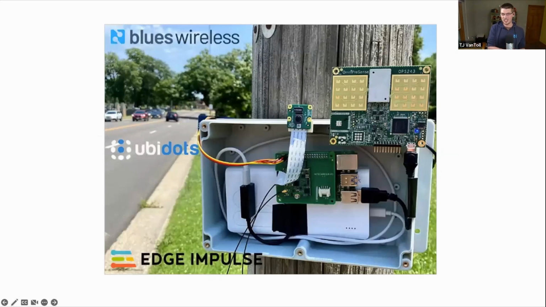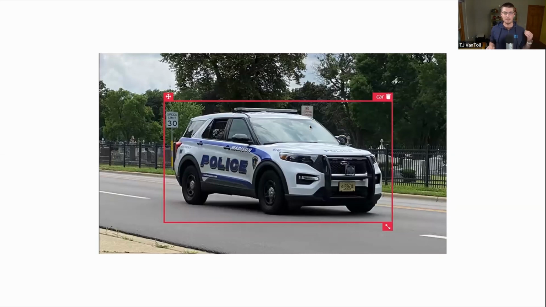He built a machine learning powered speed trap. Essentially, he was in the old man mood of getting sick of cars driving too fast down his street. And so what he did is he took a Raspberry Pi and a Pi camera, and through a camera feed captured a bunch of images, and then built a model in Edge Impulse to detect when a car was present.